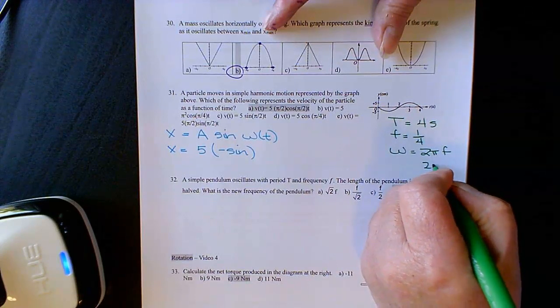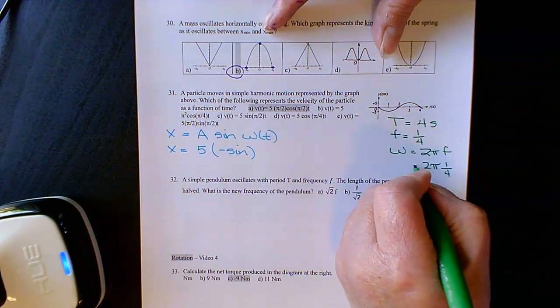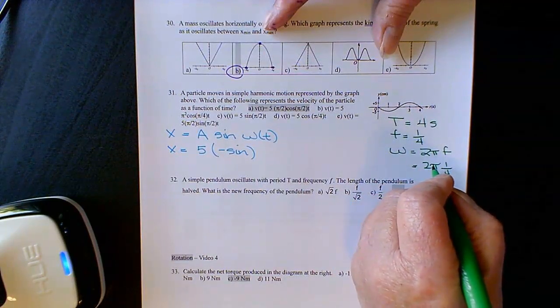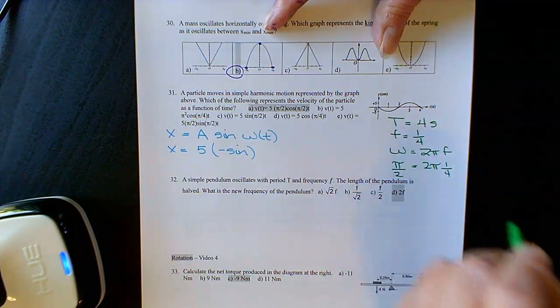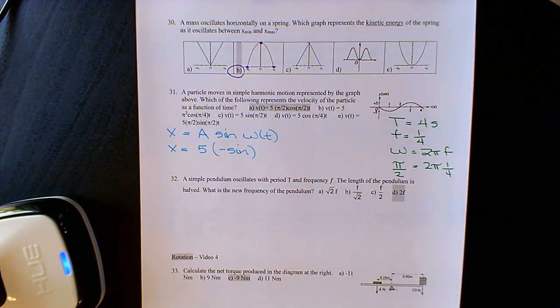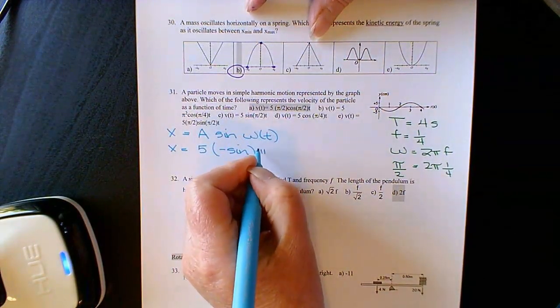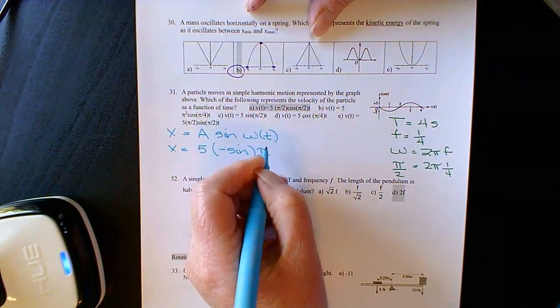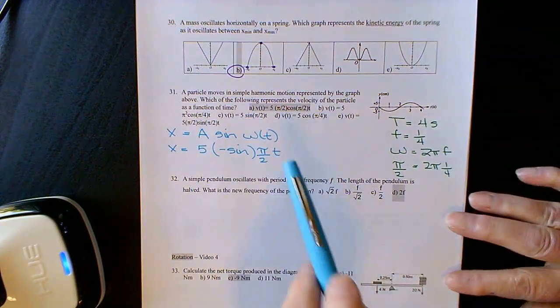So that's going to be 2 pi, and then I'm going to put in the frequency. So w is going to turn out to be pi over 2. So I'm now going to write that pi over 2 in for w, and then I have the t. All right, so that's the position function.